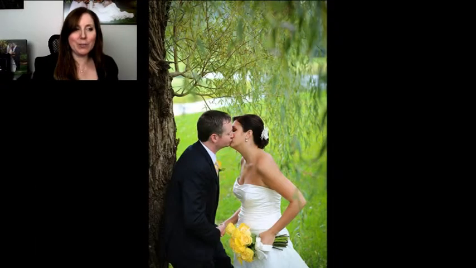This next one here is using the leaves of the willow tree across the top. They're slightly out of focus, but it leads the viewer's eye down the photo right to the couple.